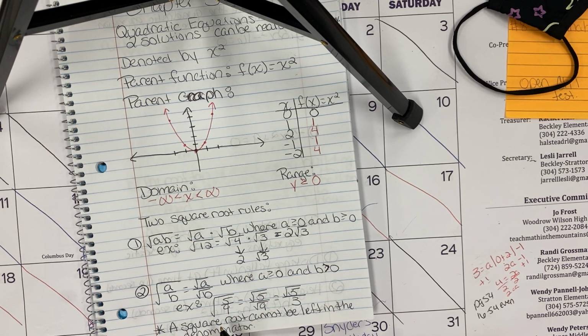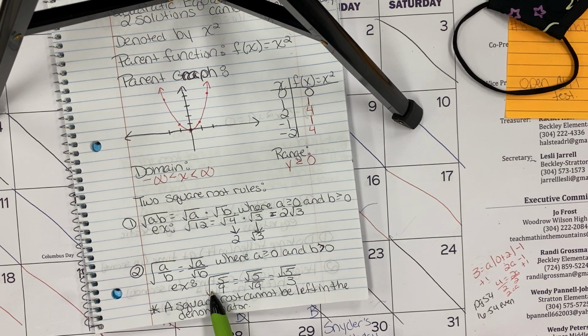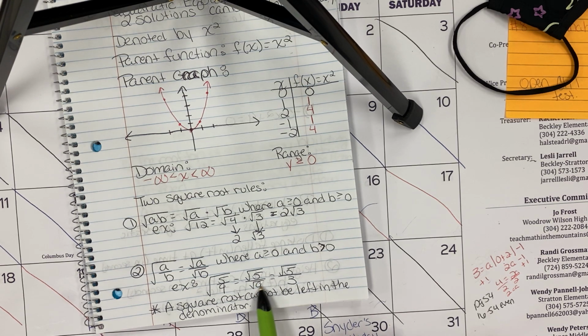The second rule is if you are dividing underneath your square root, so the square root of A divided by B equals the square root of A divided by the square root of B. So an example of that, the square root of 5 over 9, it's the same as saying the square root of 5 divided by the square root of 9. Square root of 5 is not a perfect square, so it's just going to stay the square root of 5. Square root of 9, however, is 3. So your final answer there is the square root of 5 over 3.